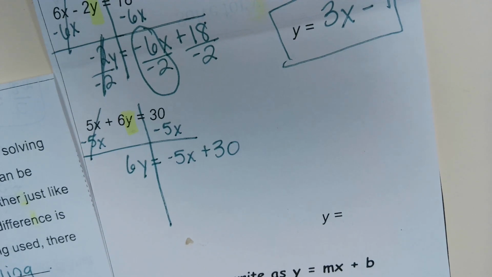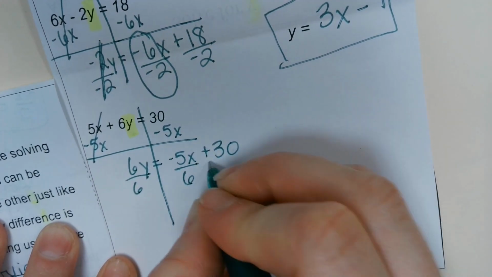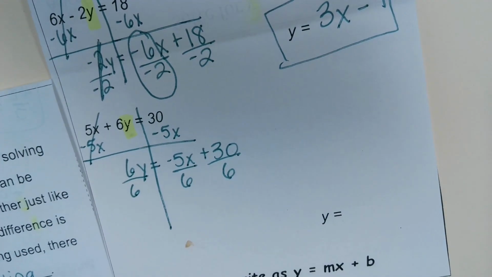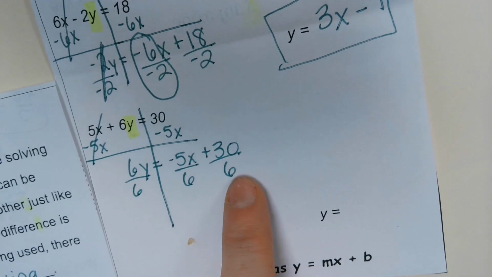Then, once we write that down, now we look and see what's keeping y from being by itself. 6. So what operation is happening between 6 and y? Multiply. So the opposite would be to divide. We're going to divide both sides by 6. And when I say both sides, that means every single term. So this term and this term are going to be divided by 6.